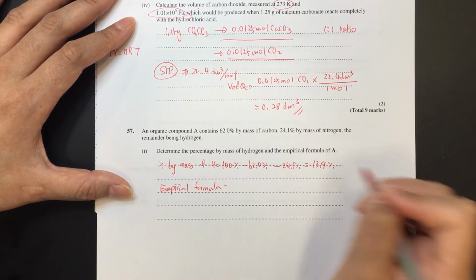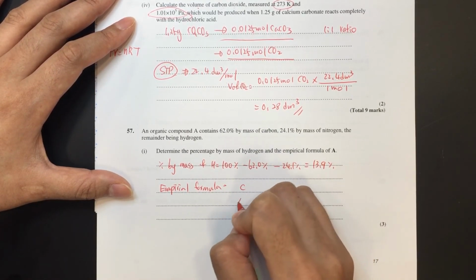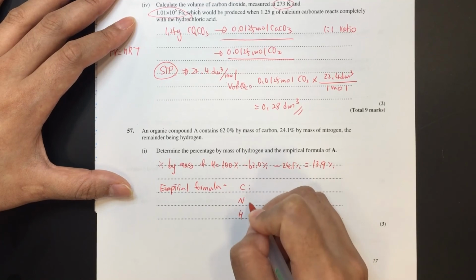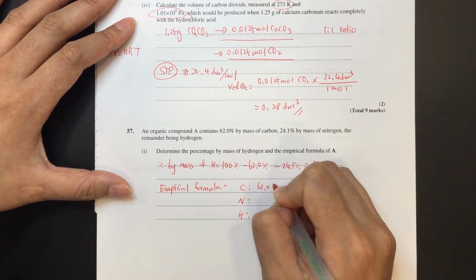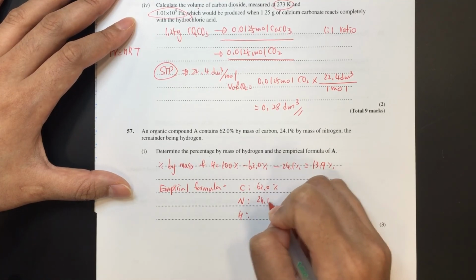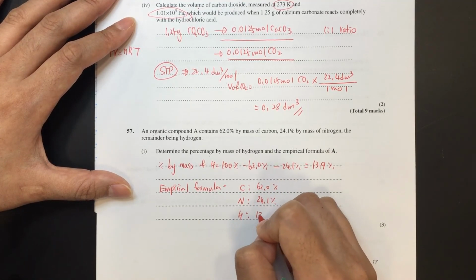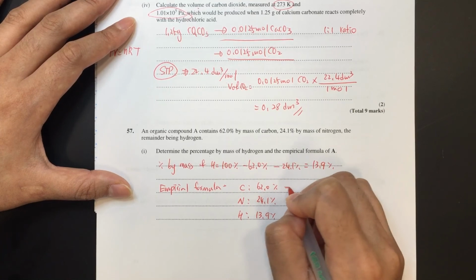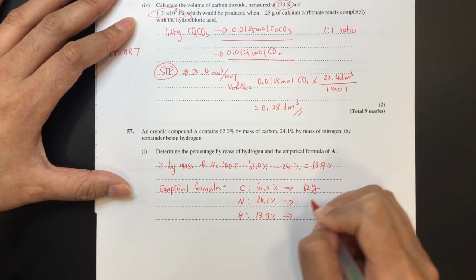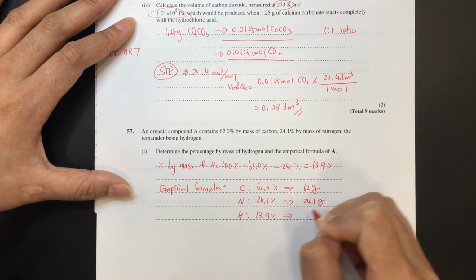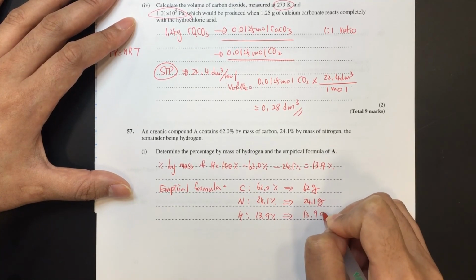Okay, to find the empirical formula, we have carbon, nitrogen, and hydrogen. Carbon was 62.0%, nitrogen is 24.1%, hydrogen 13.9%, and we treat this as grams, then we get 62 gram, 24.1 gram, 13.9 gram, right?